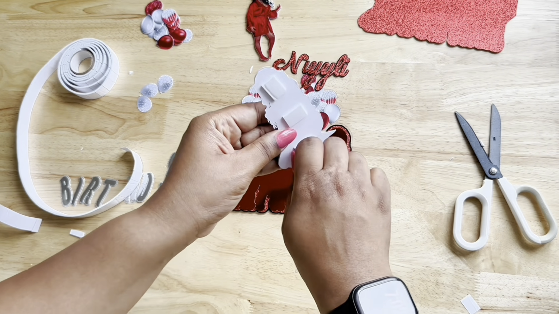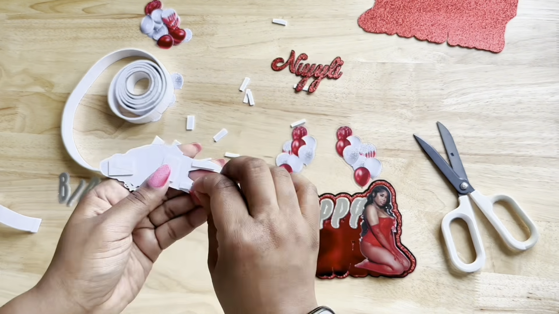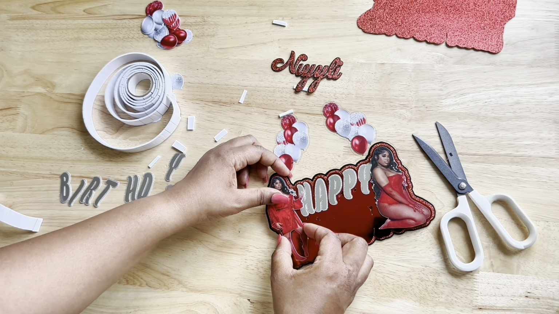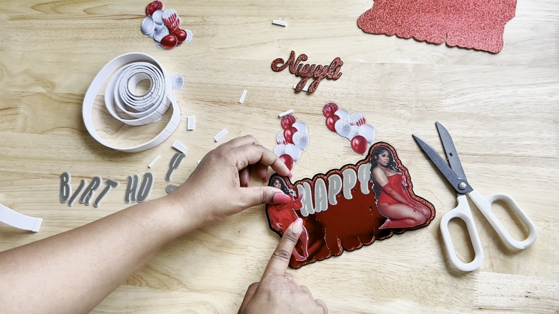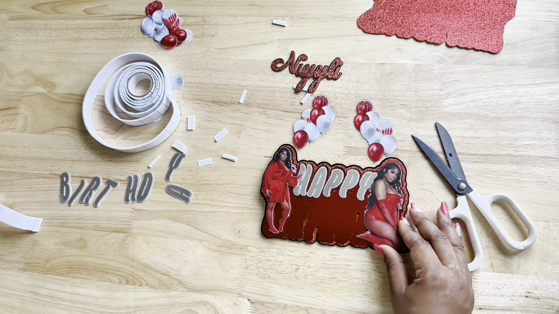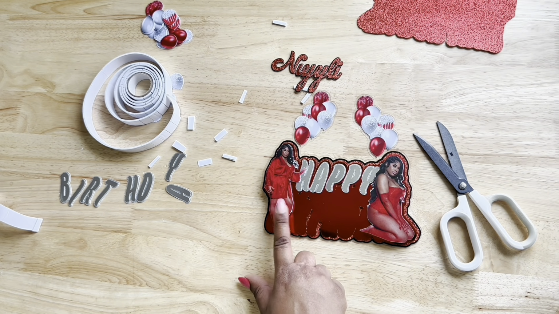Now, it's up to you how you want to layer them. I chose to have happy first, then the images, then birthday on top. You could put the images first, then the happy birthday. You can put the happy birthday, then the images. You choose. I like the way this looks because the images are kind of laying over the word happy, but then they're behind the word birthday.